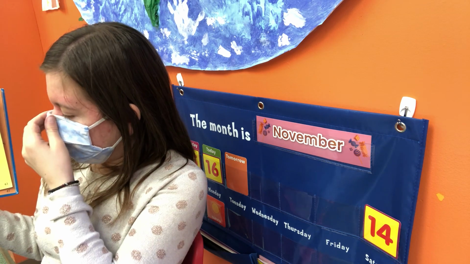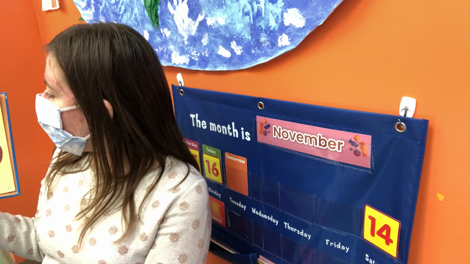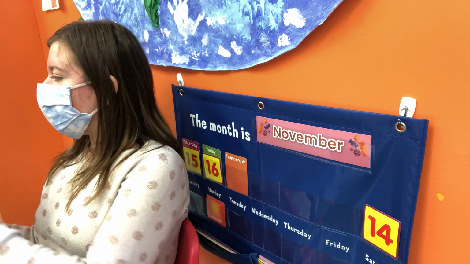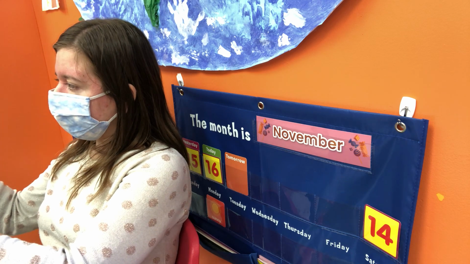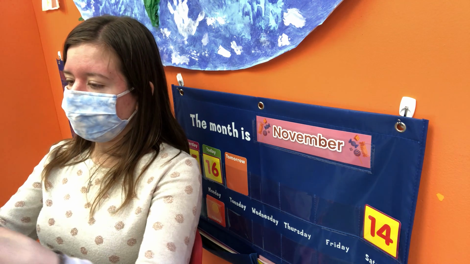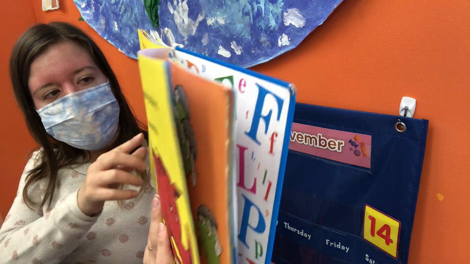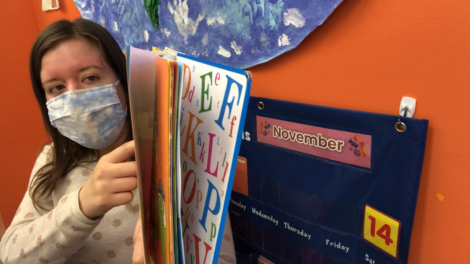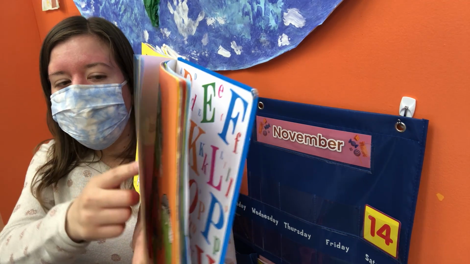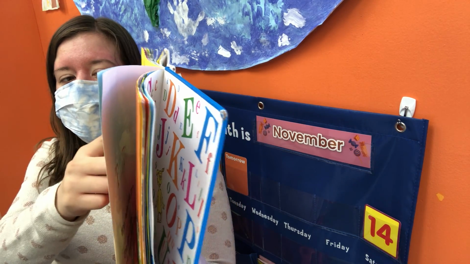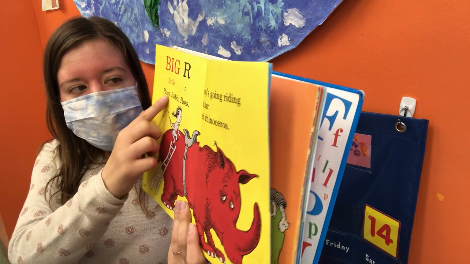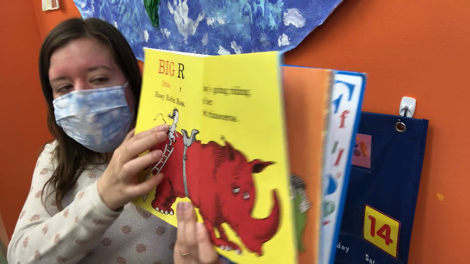Big R, little r. Rosie Robin Ross. Rosie's going riding on her red rhinoceros. So big R, little r. So we have Rosie Robin Ross. So Rosie Robin Ross begins with R. Rosie's going riding. Riding starts with the R. And the red starts with the R. And so does rhinoceros.